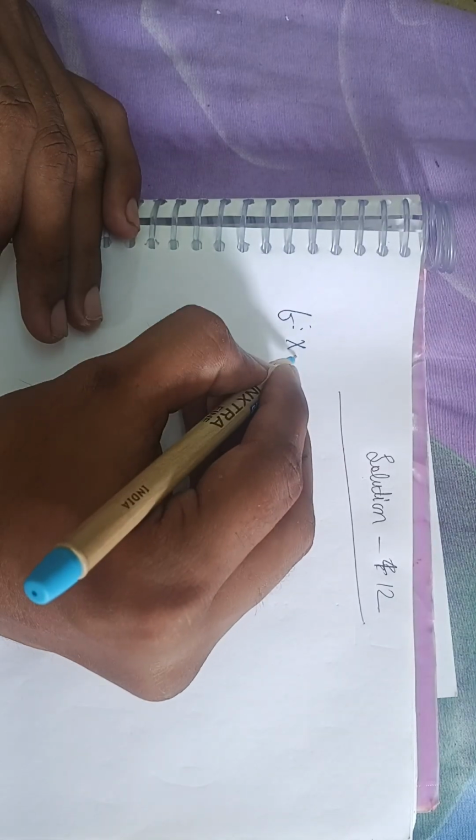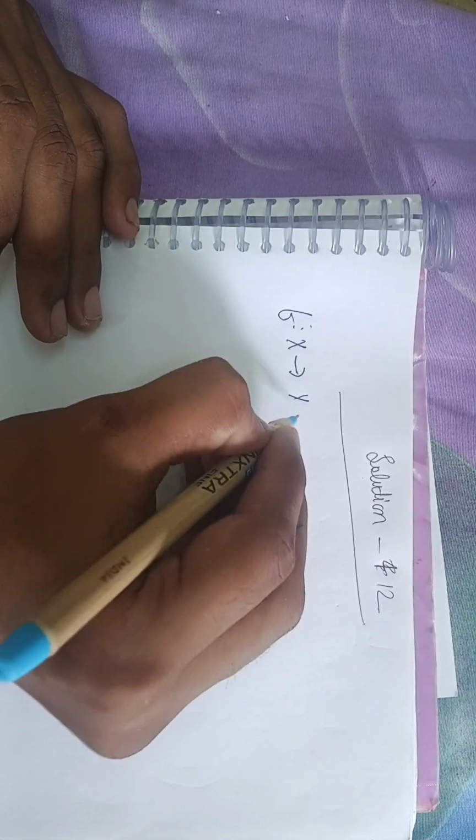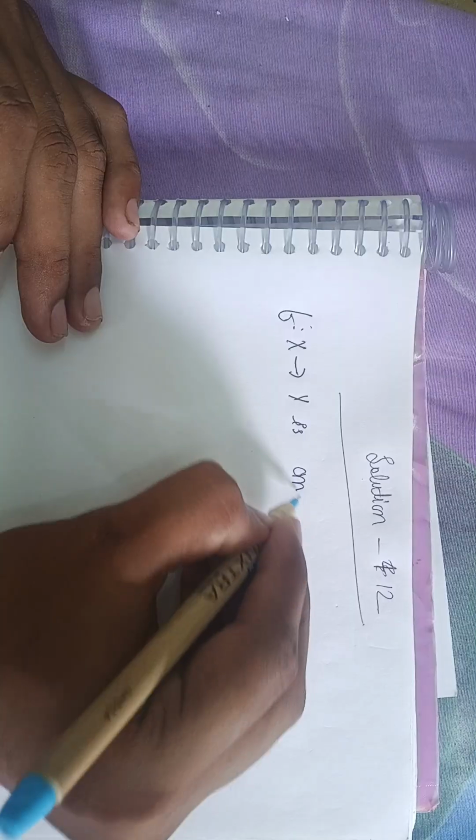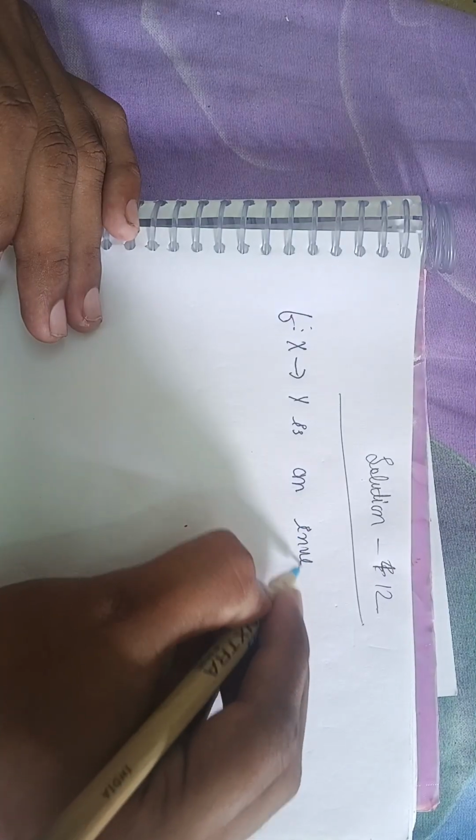f from x to y is an invertible function.